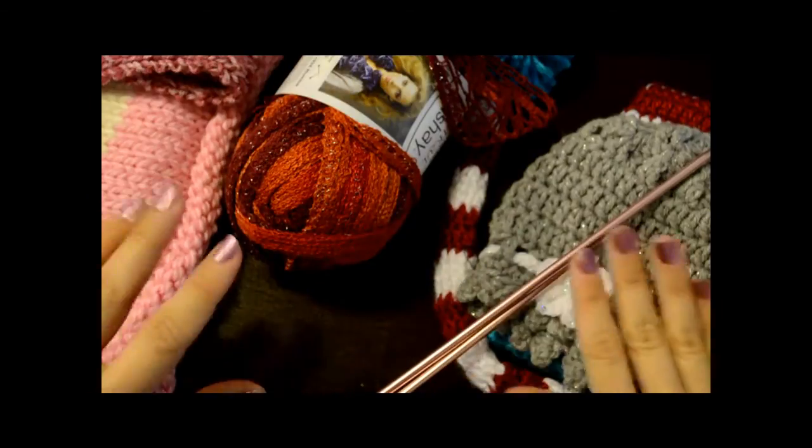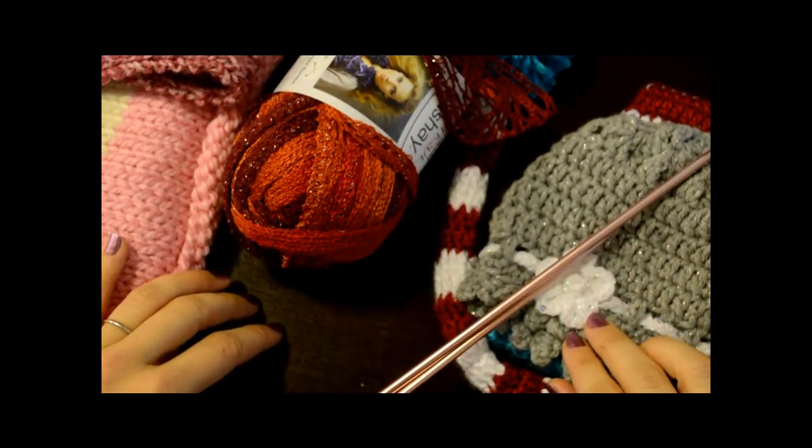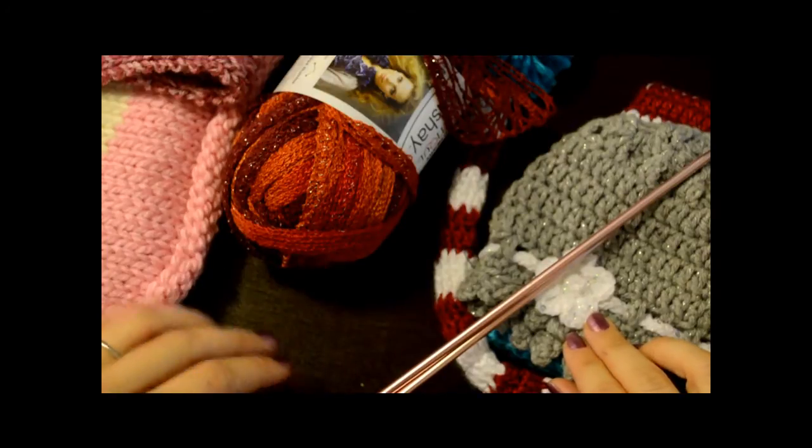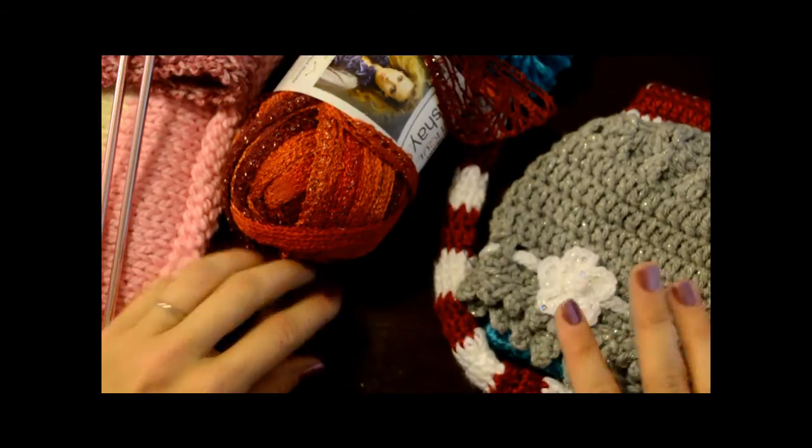And then there's plenty more tools and plenty more tricks of the trade that we're going to be talking about throughout our series of videos. And I hope you continue watching and enjoyed this little introduction between the differences of knit and crochet.